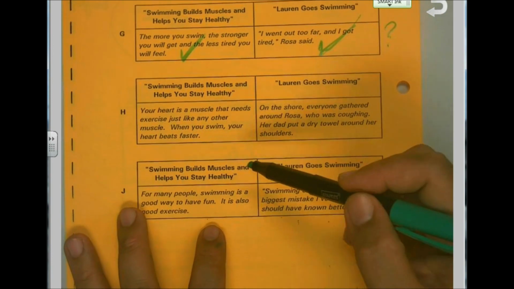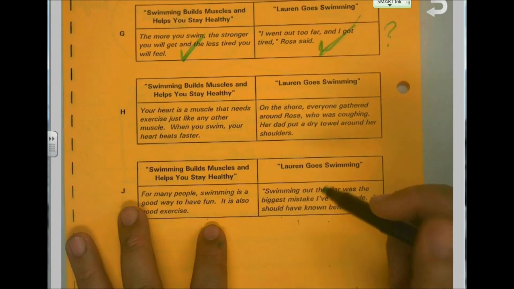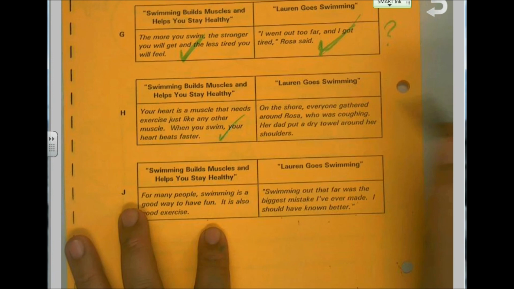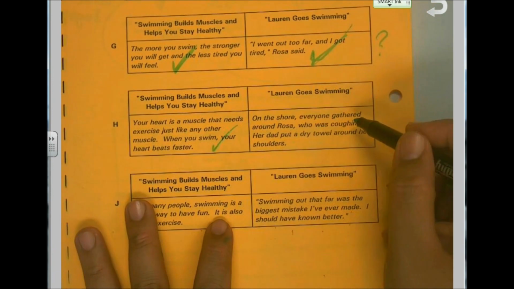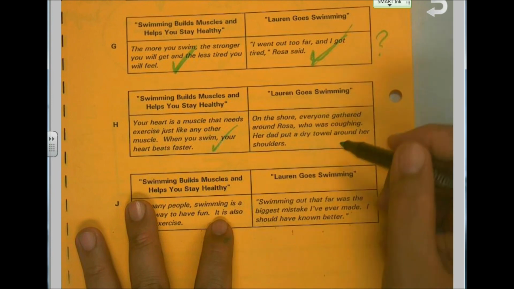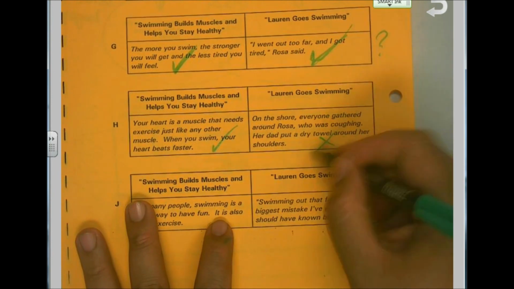Your heart is a muscle that needs exercise just like any other muscle. When you swim, your heart beats faster. Is it talking about exercise? On the shore, everyone gathered around Rosa, who was coughing. Her dad put a dry towel around her. Does it talk about her getting into trouble? No. It's talking about what happened after.